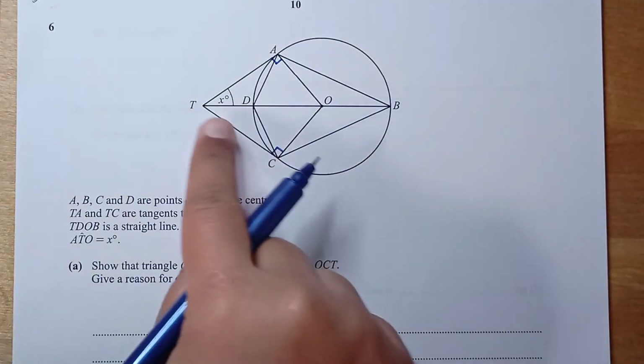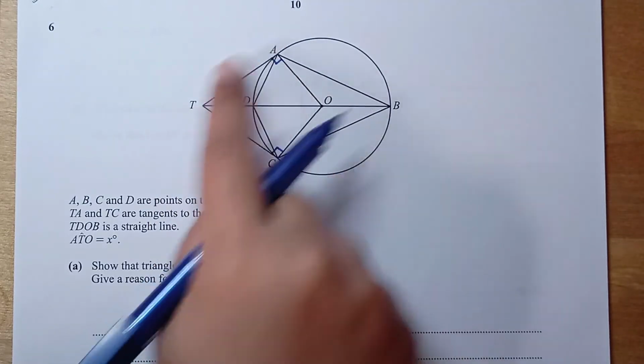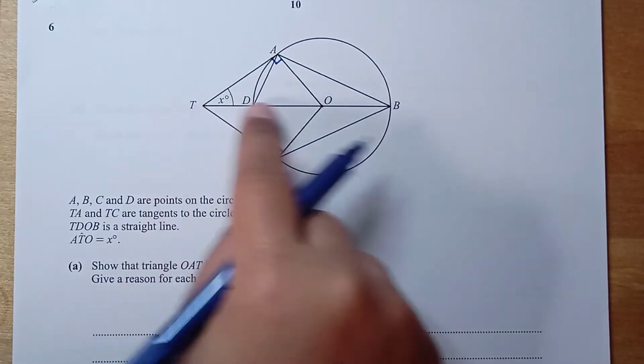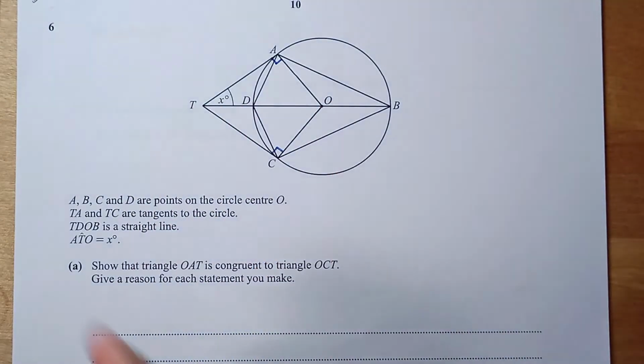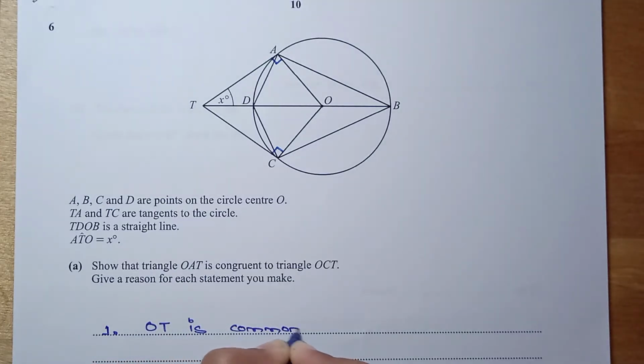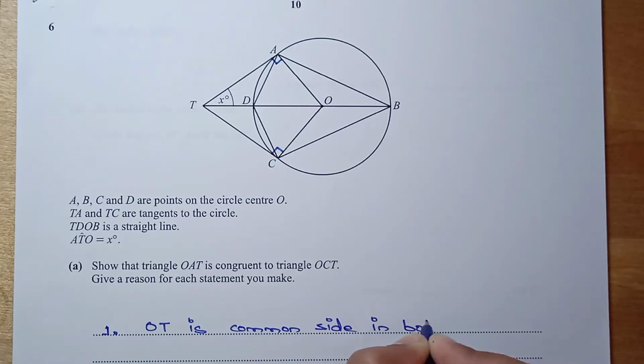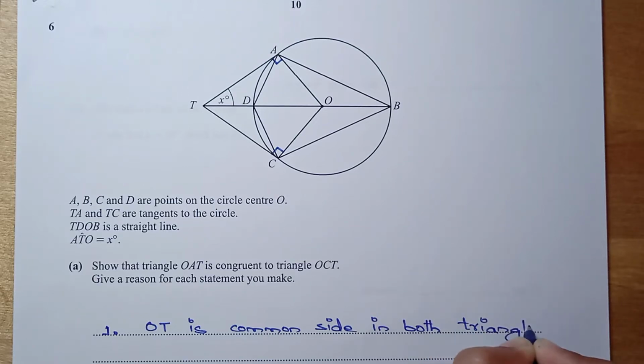Look at the triangles OAT and OCT. You can see OT is a common side. So this is the first statement: OT is a common side in both triangles. This is the first reason.